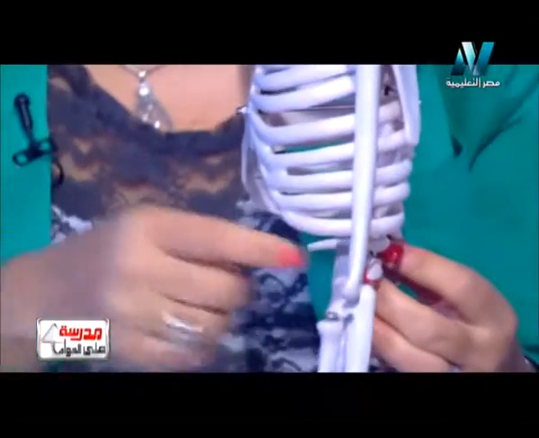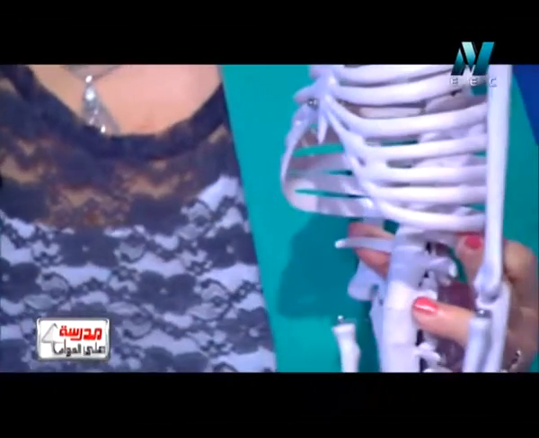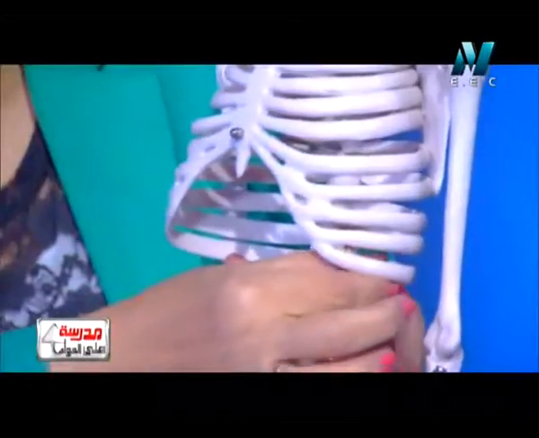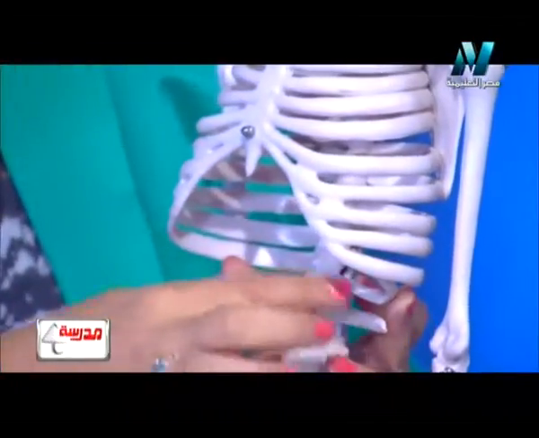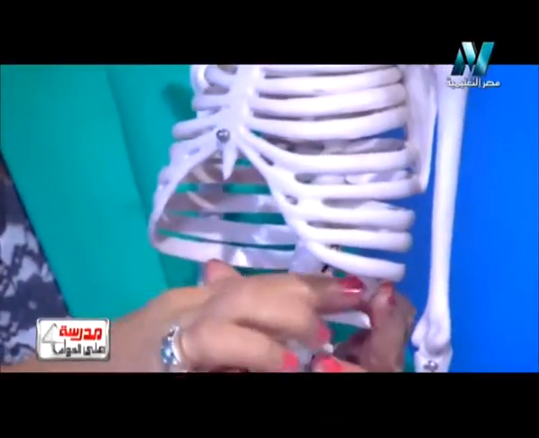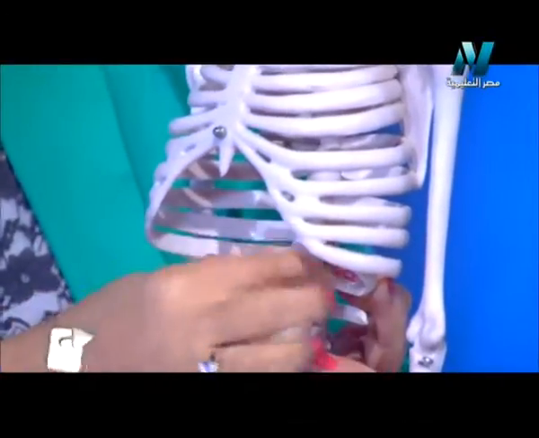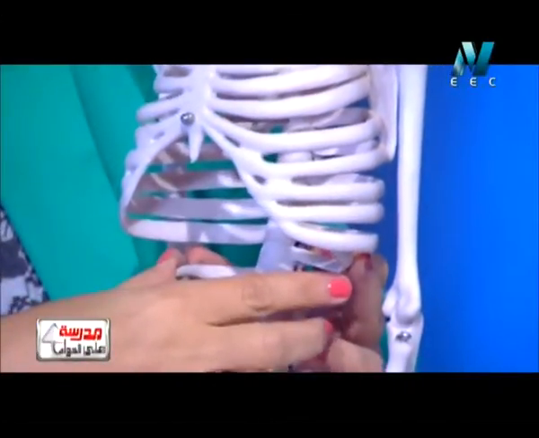But not all are connected anteriorly with the sternum. Only the pairs number 11 and 12 are not connected with the sternum. So they are called floating ribs because their size is small, and this also helps in the respiration process.